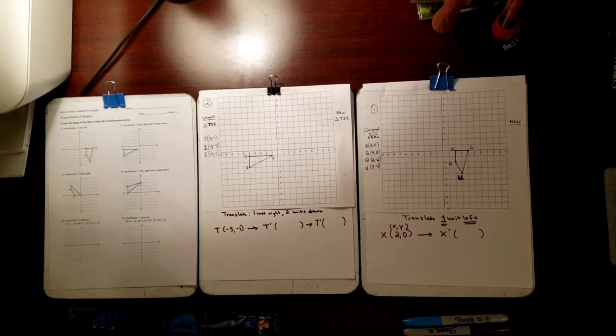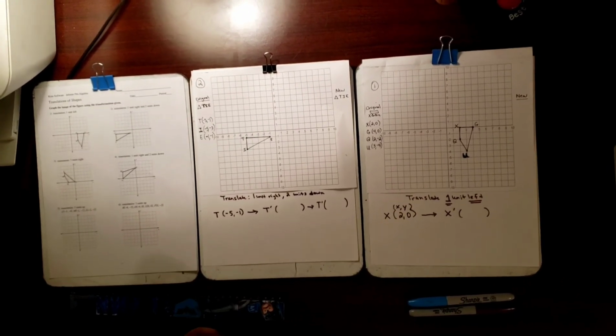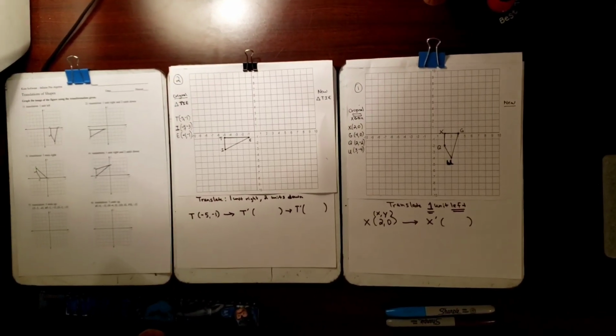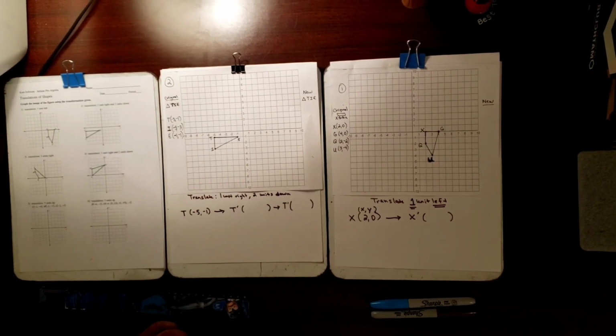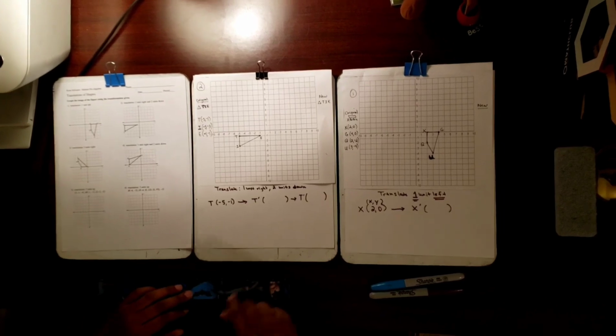Okay, class, I hope you're having a good day. I wanted to make sure that you weren't having trouble with the first worksheet on translations, because this is actually the easiest lesson out of all the transformations. So if you start off discouraged today, there's really no hope for you the rest of the week.